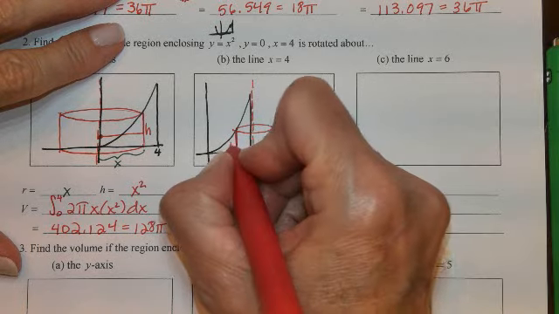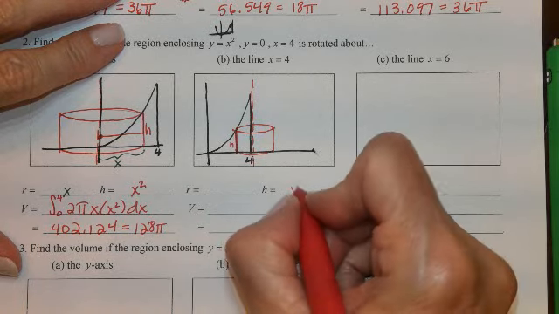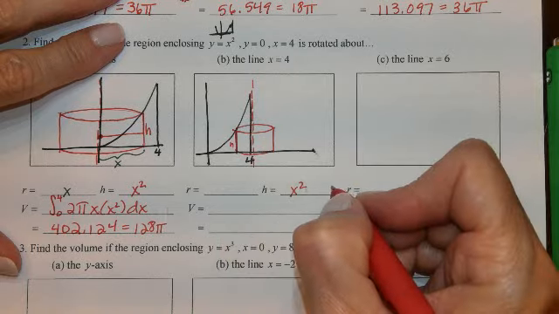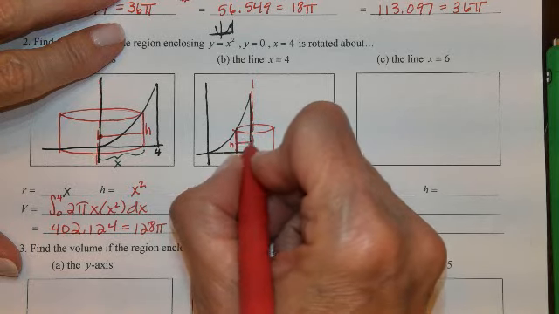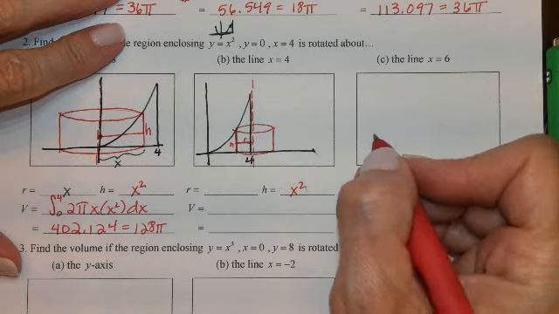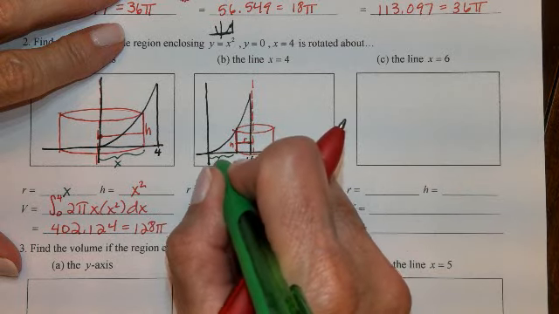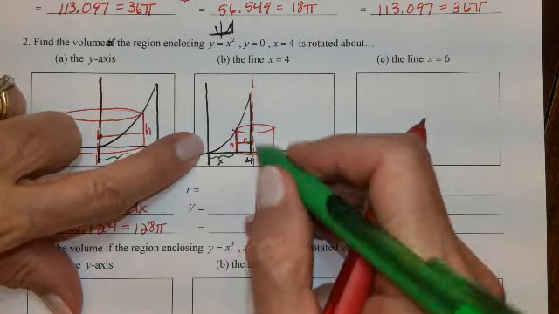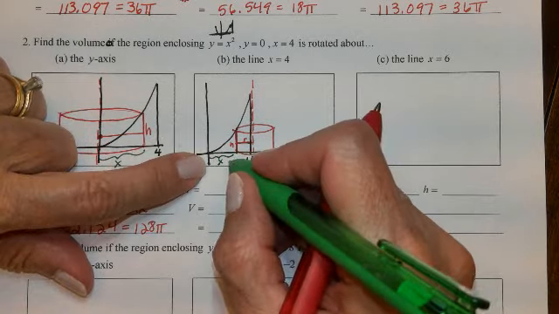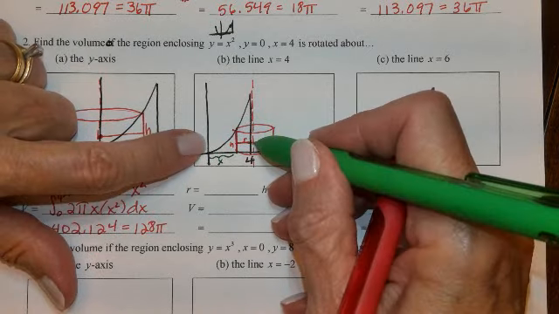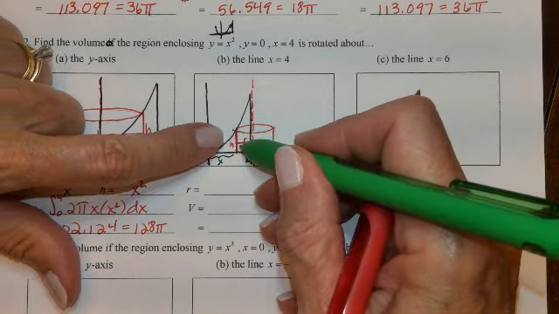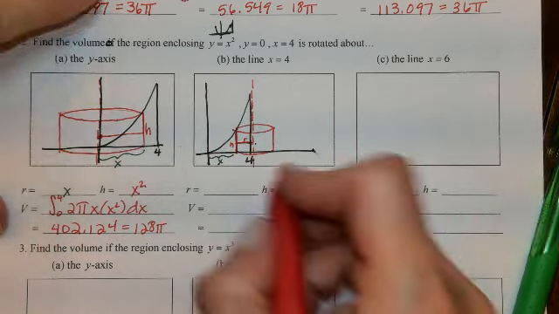Here's our height. Height is still x squared, top minus bottom. Here's our radius. What expression do we need for our radius this time? Well, from the y-axis to our slice is x. So we need 4 minus x, right? 4 minus x.